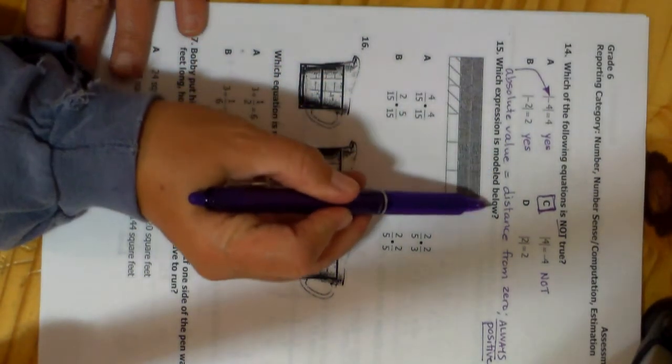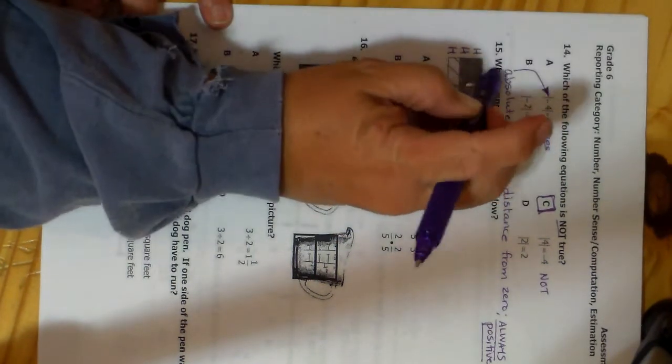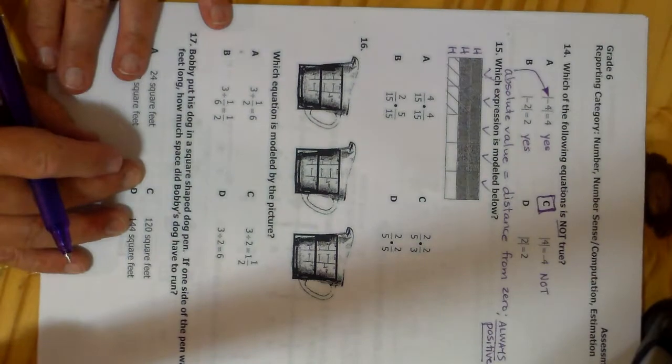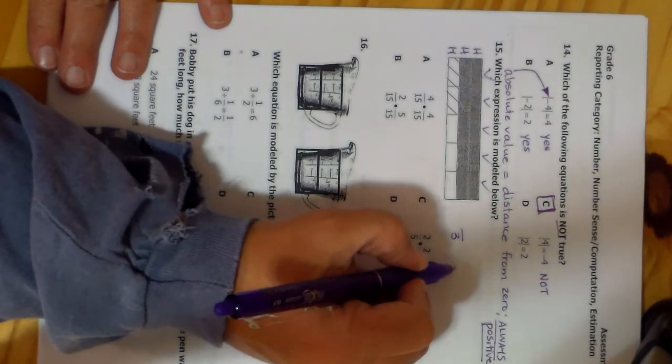Number 15, which expression is modeled below? You have to look again. Remember your horizontals, and your verticals. Remember labeling these, your horizontals and your verticals. Remembering the total number of your horizontals is your denominator. So we have 3 horizontals and we have 5 verticals.